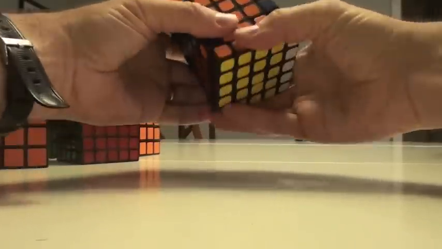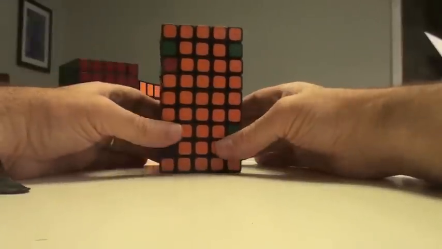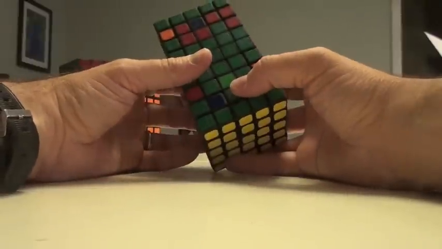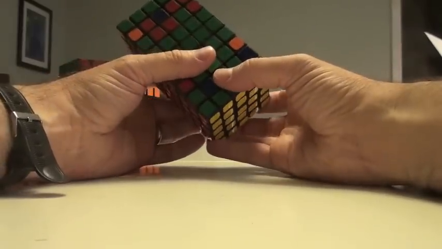oh, here it is. I have placed all of these. So now I can look to see what else needs to be placed. Well, I can see green here. Maybe I should do my red next.